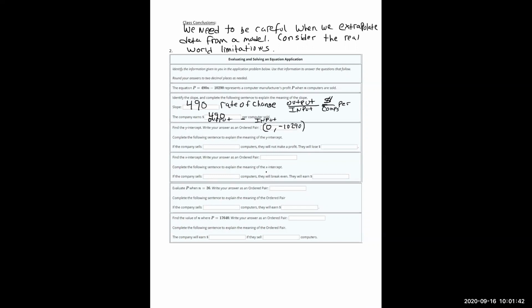Now let's complete the sentence here and evaluate it. So if the company sells, now remember x was our number of computers. So we're selling 0 computers, they will not make a profit. And that's because we have a negative here. How much are we going to lose? Well, we're going to lose $10,290. So it's telling us here that in order to run our little computer company, it's costing us $10,290, and we haven't even made a computer yet.